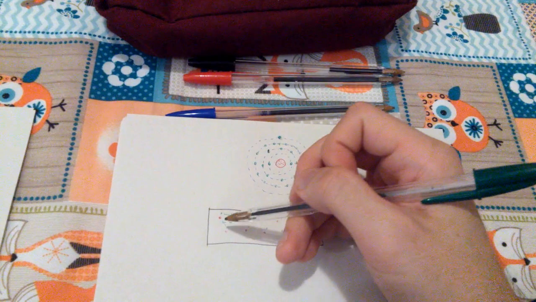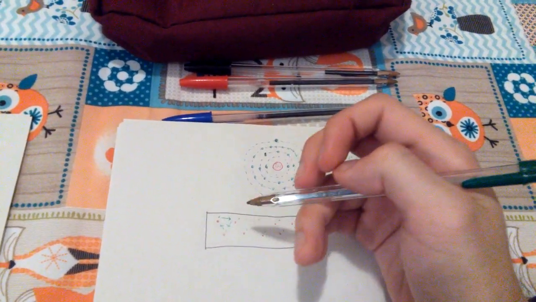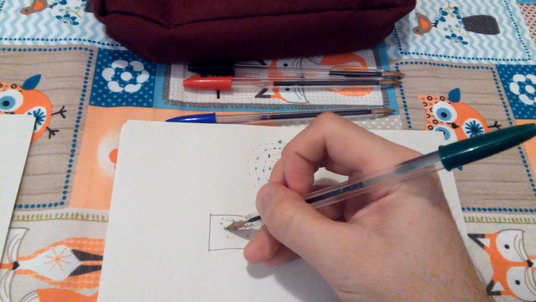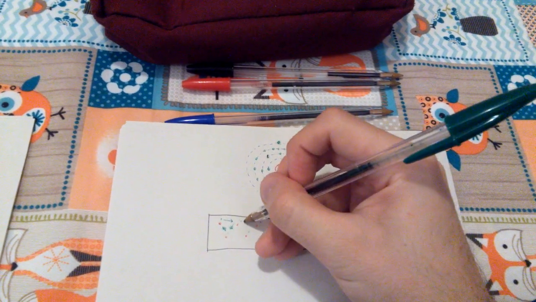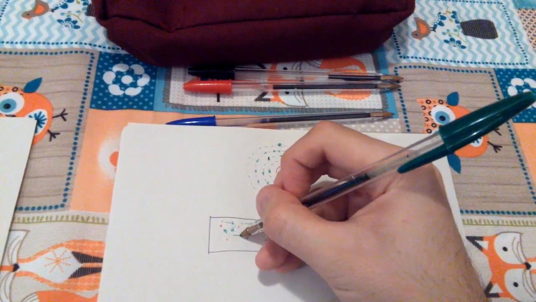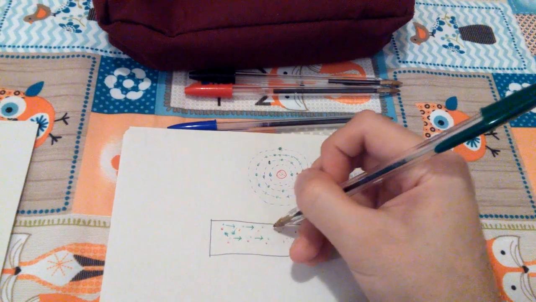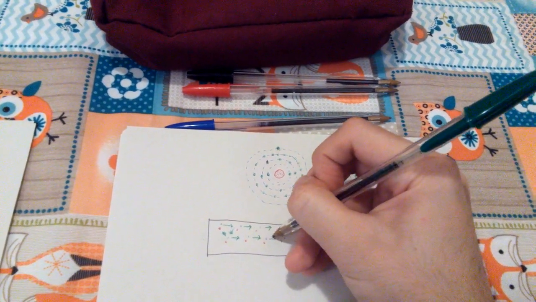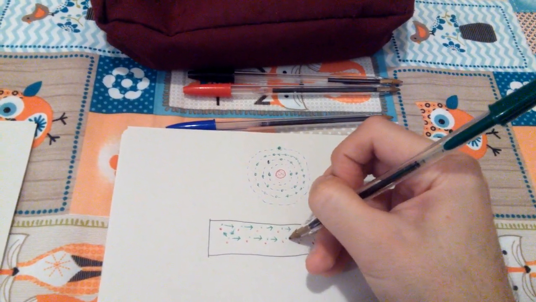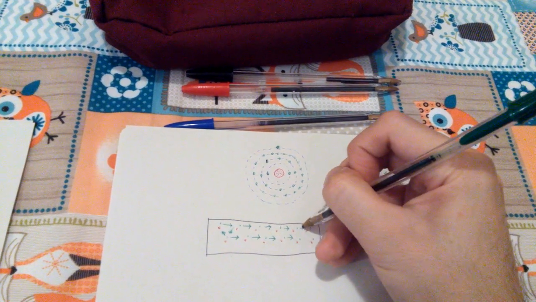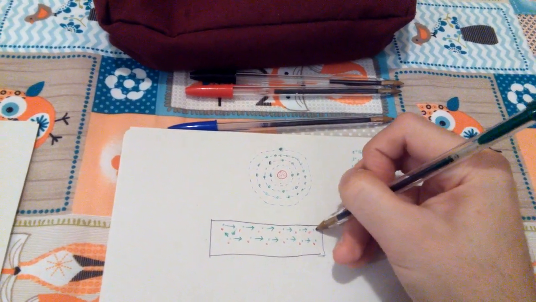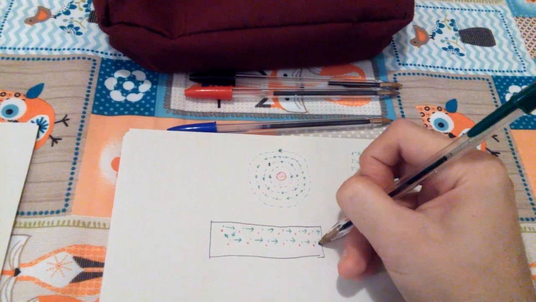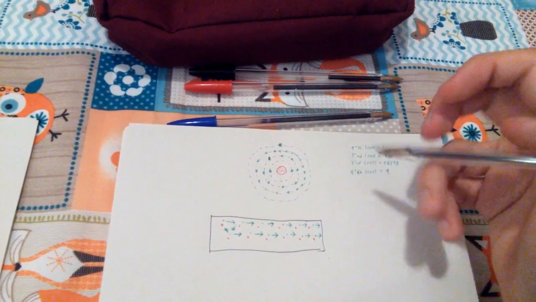This doesn't actually produce anything useful. But if, instead of this, we can force each and every one of them to move in a certain direction, then we're going to have current. So current is actually the flow of electrons.